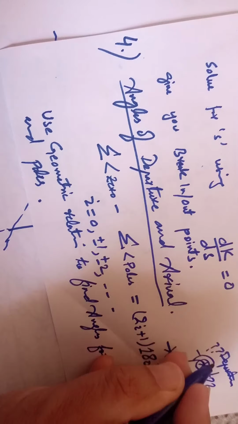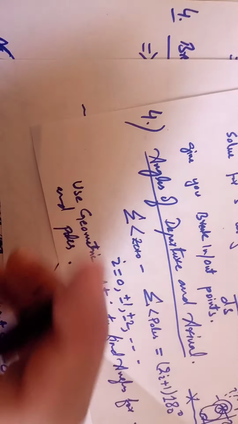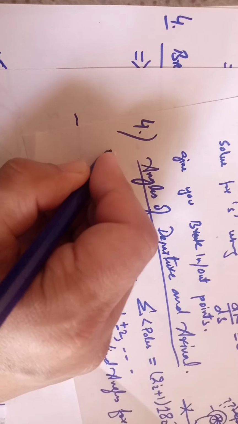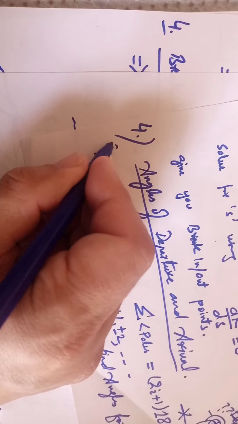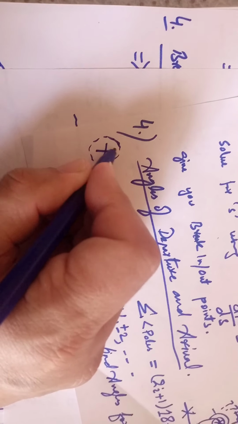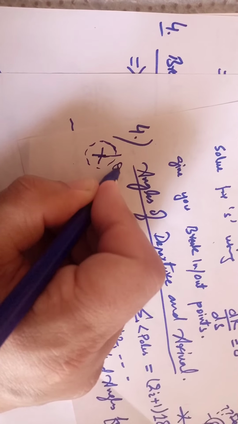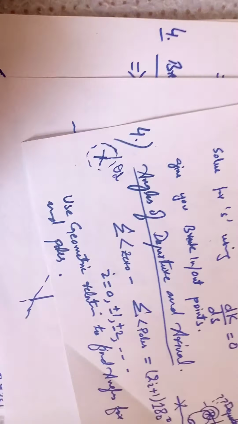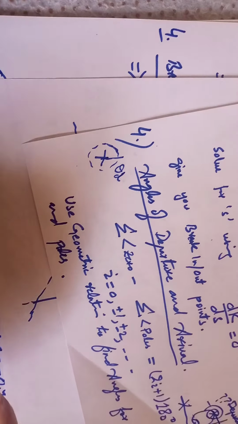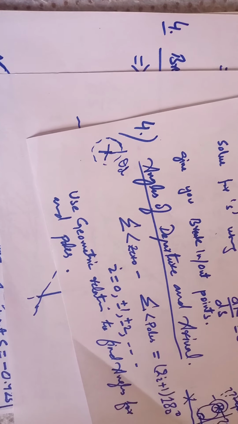We assume that there's a small circle. If I draw here, for example, if we have a pole, we assume a small circle and assume that this circle has some angle, for example phi d for departure. If we have a zero, we say a for arrival.